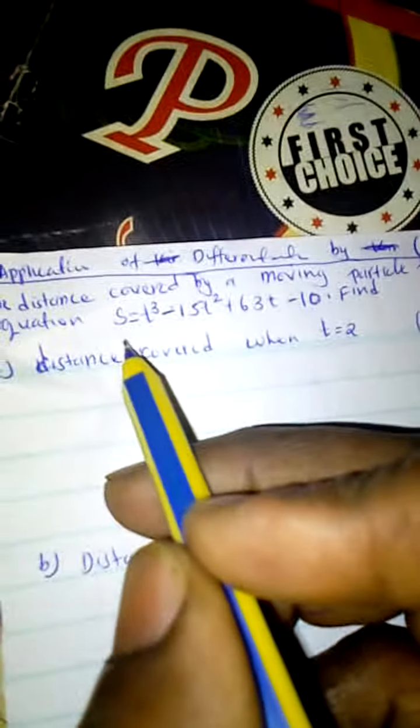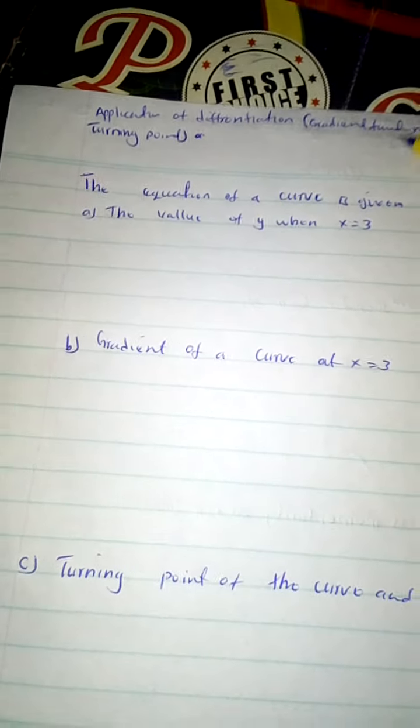Now, my good friends, today we want to talk about the application of differentiation in two ways. Number one, in kinematics, and number two, in finding the gradient function of the curve, the turning points, and the nature of the turning points of the curve.